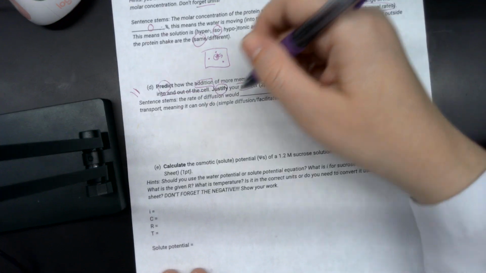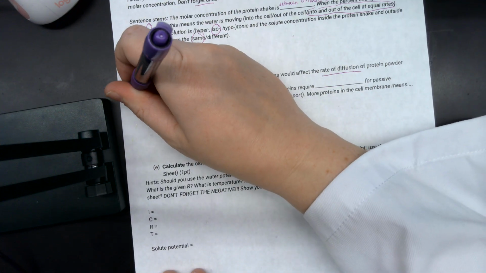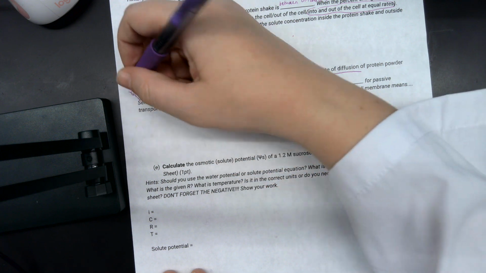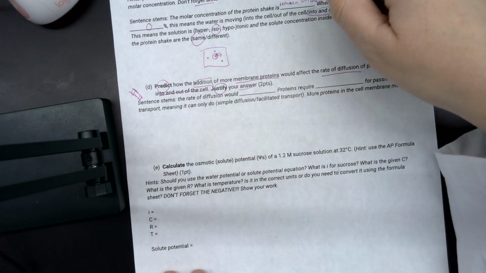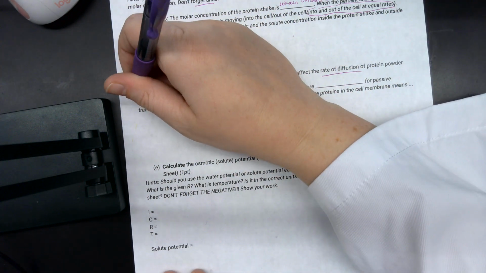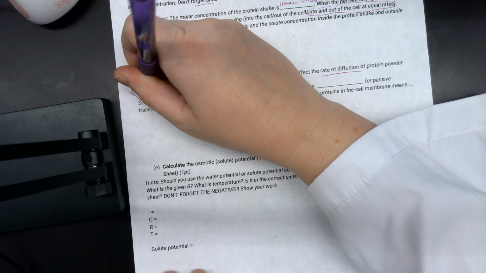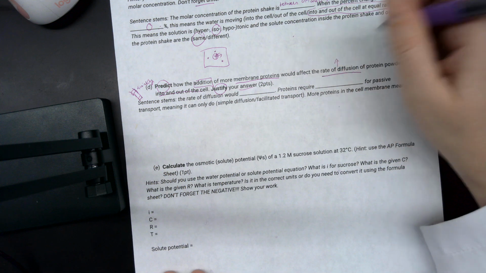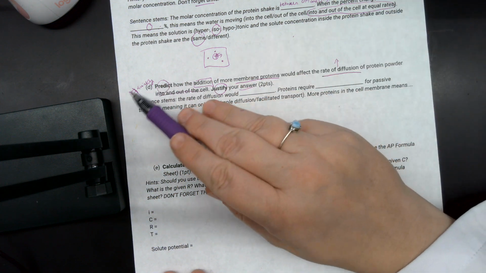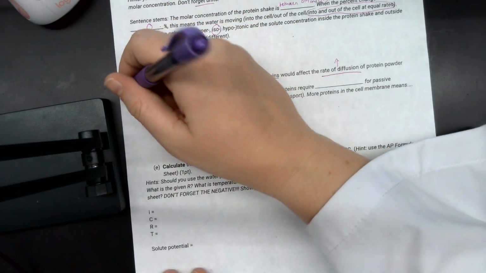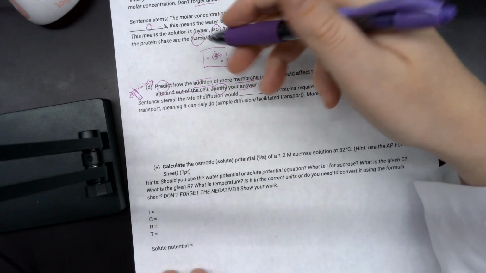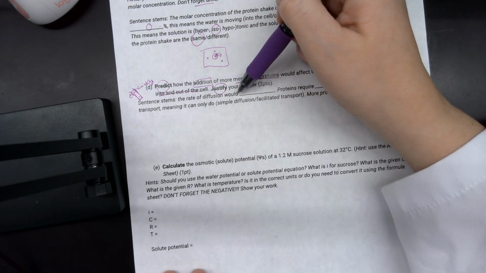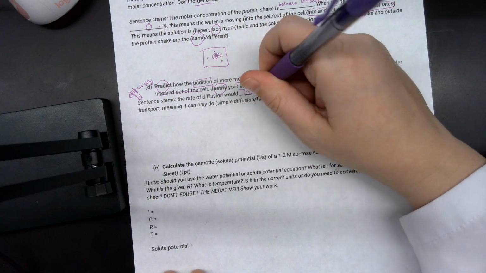Now I'm adding more membrane proteins that span across this phospholipid bilayer, which allows the protein powder to move more quickly. It would increase the rate of diffusion if I'm adding stuff in here that allows it to move more quickly. So here's my sentence stems. The rate of diffusion would increase.